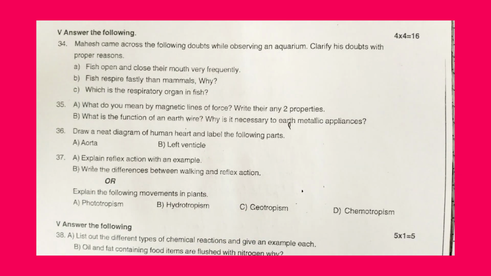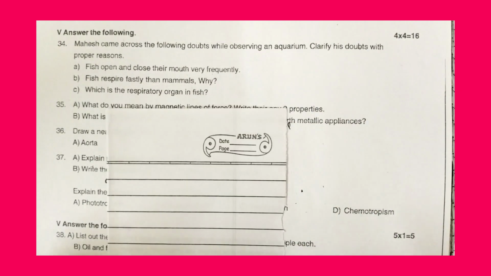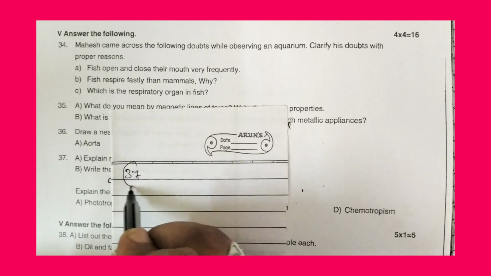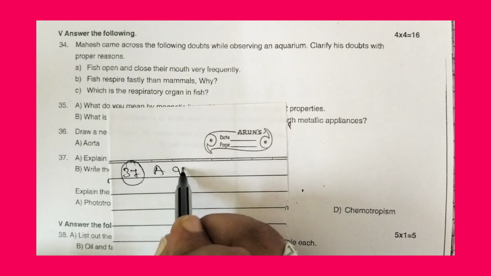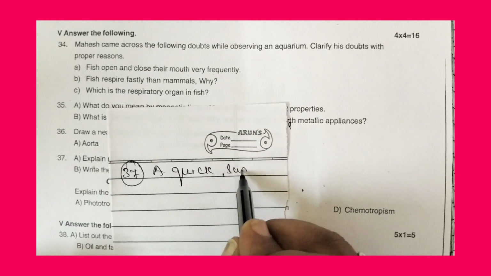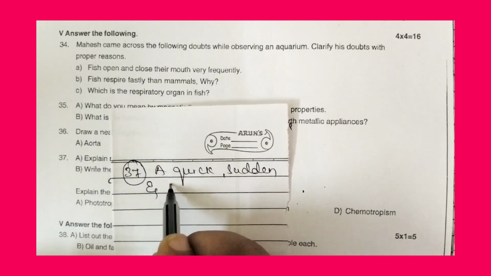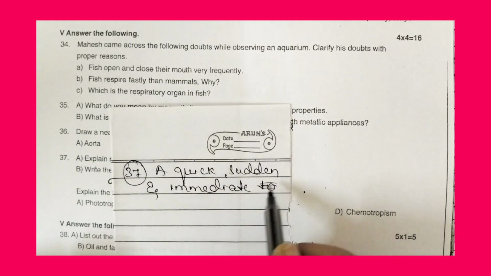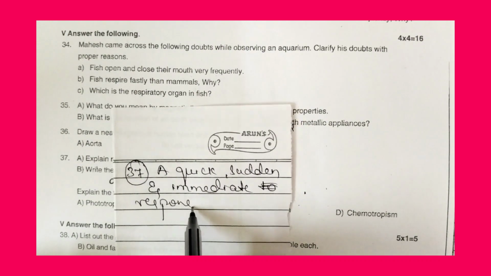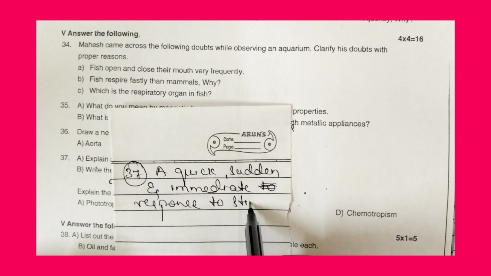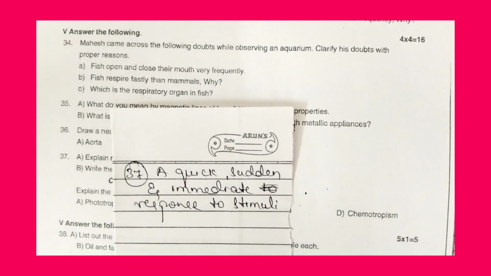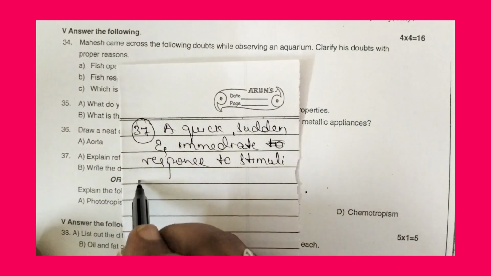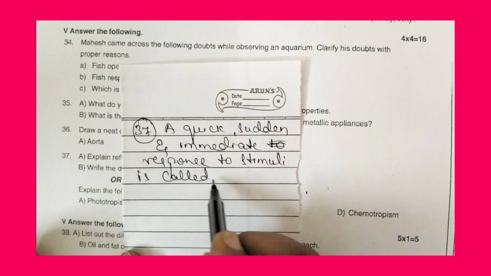So now first let us answer. Explain the reflex action with an example. So this is the 37th question. A quick, sudden and immediate response to stimuli is called reflex action.